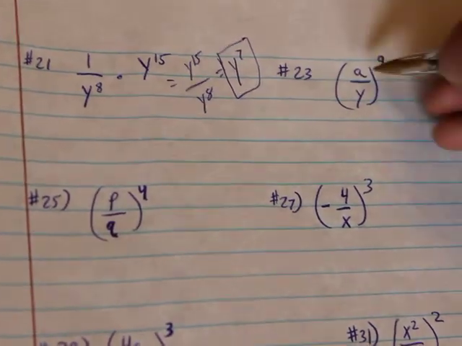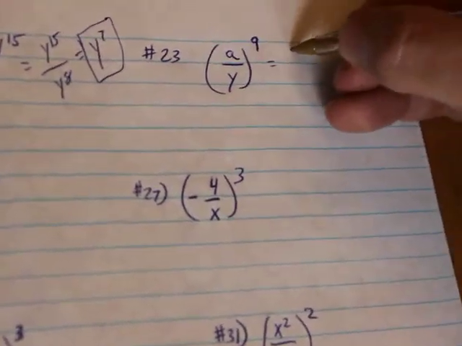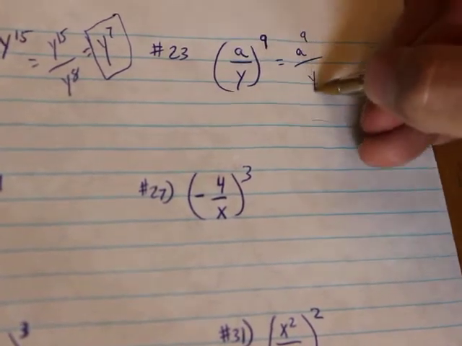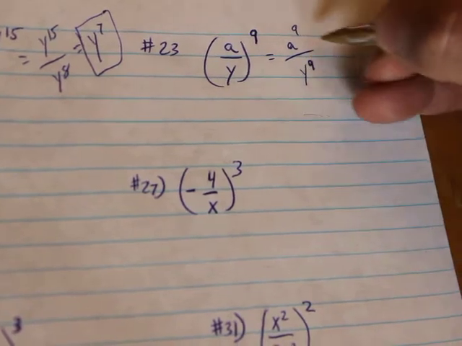Boom. Quotient raised to a power, just raise a to the 9th power, and y to the 9th power. That's it. Done.